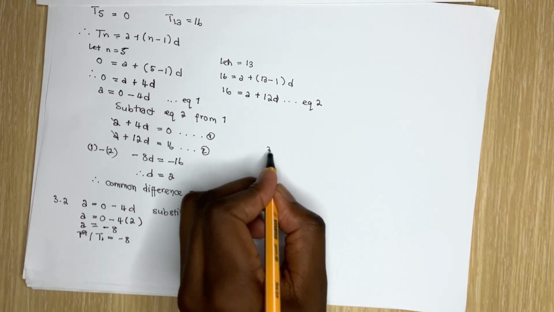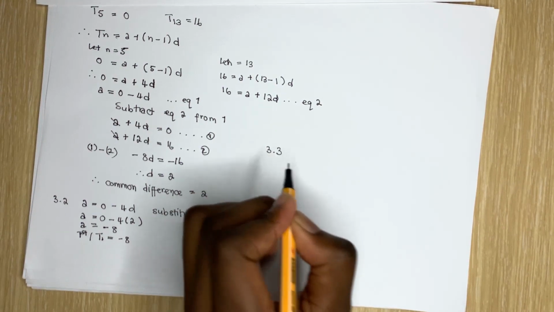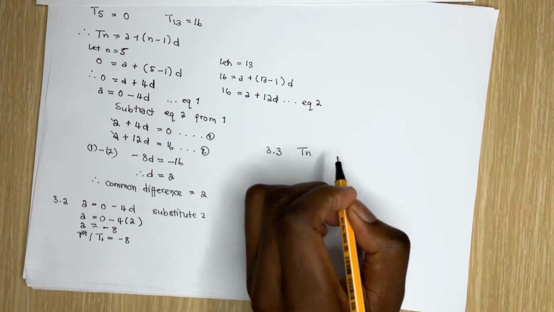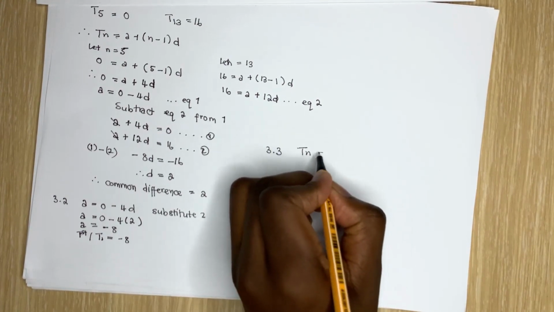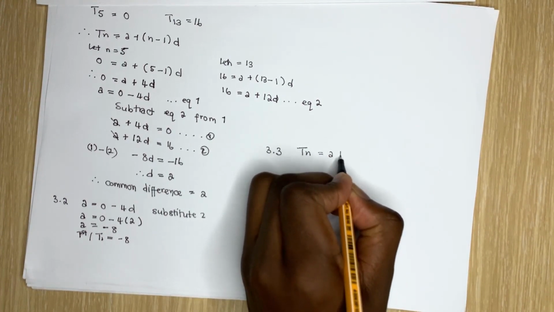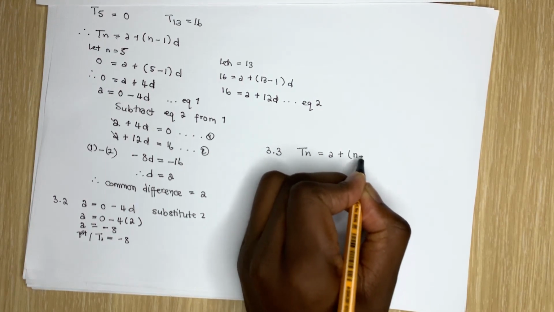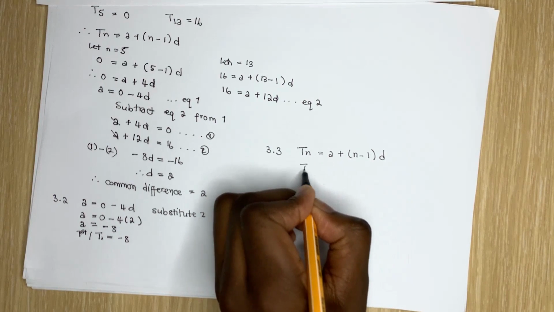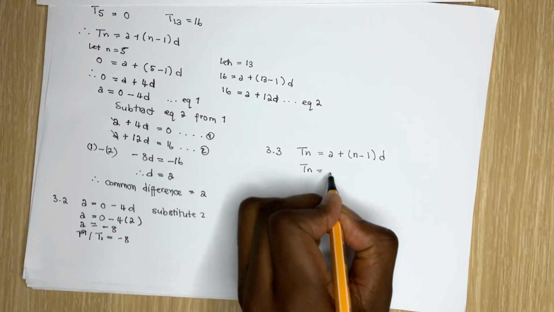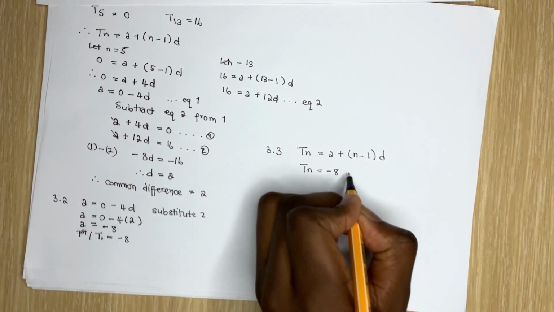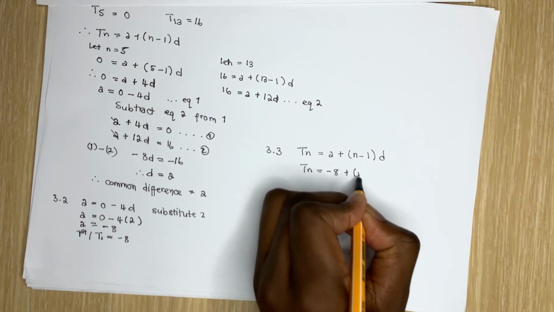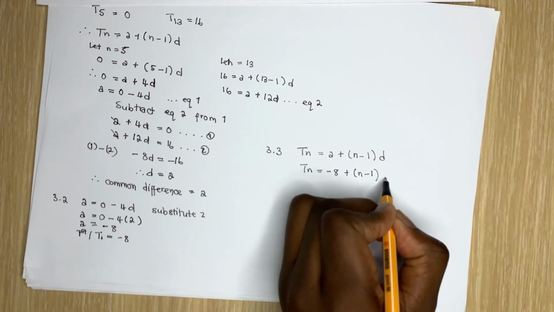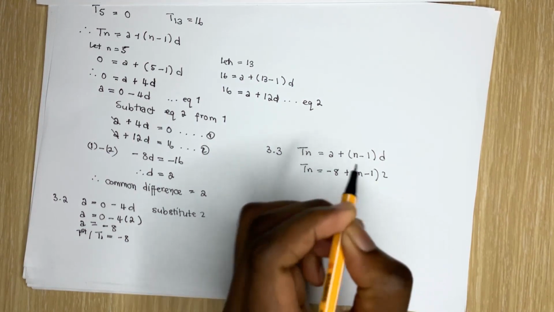This will be 3.3. We know that Tn, the general term, equals to A plus n minus 1 times d. We know that A equals to negative 8 and d equals to 2.